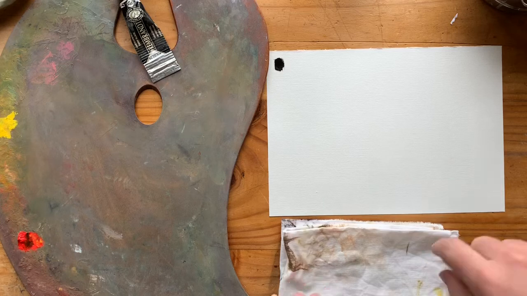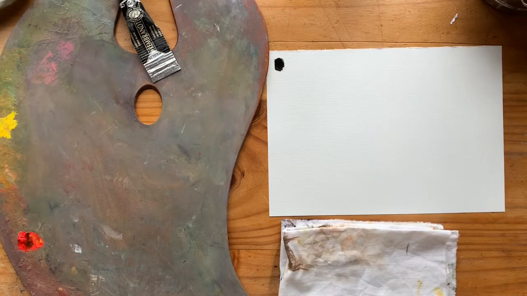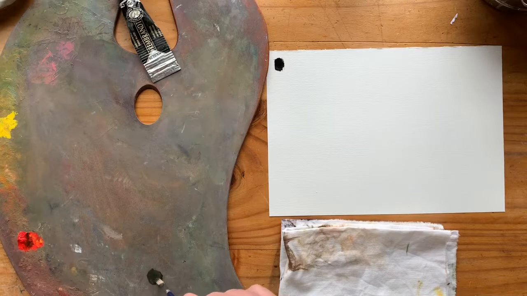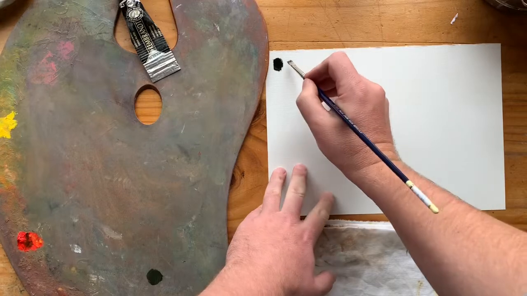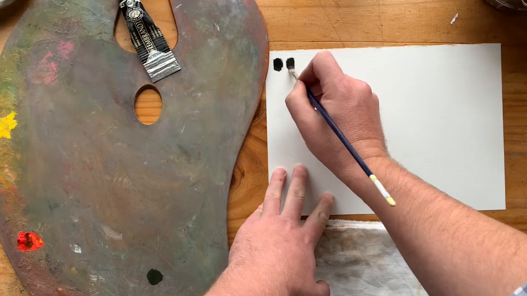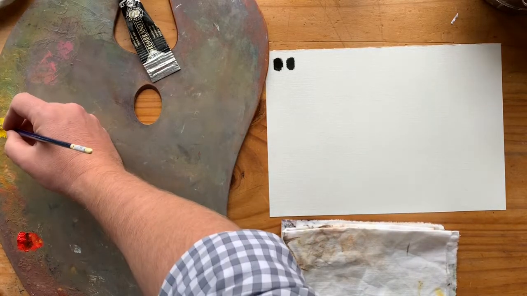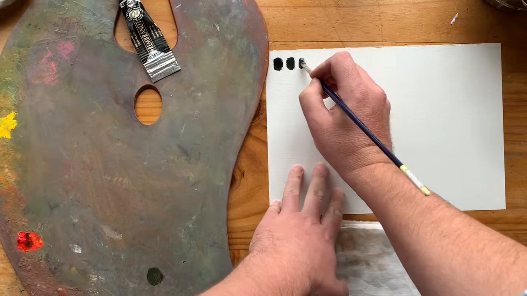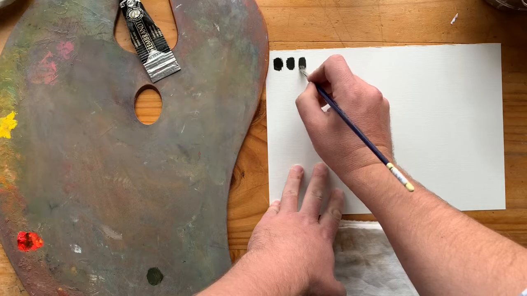What we're going to do is take another blob of black, put it on your palette like that, and add a little bit of yellow. Place that next to it like that. And then again, take another little blob of yellow and paint that down next to it.